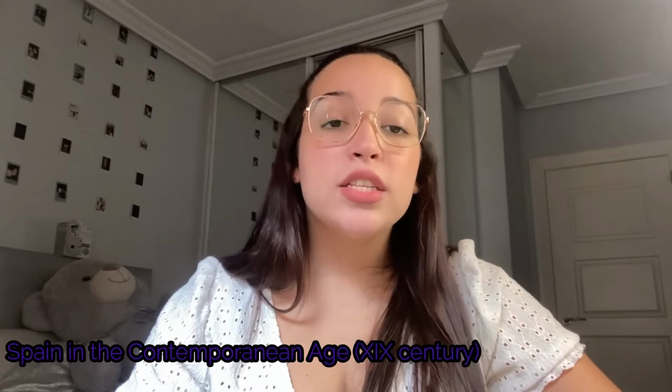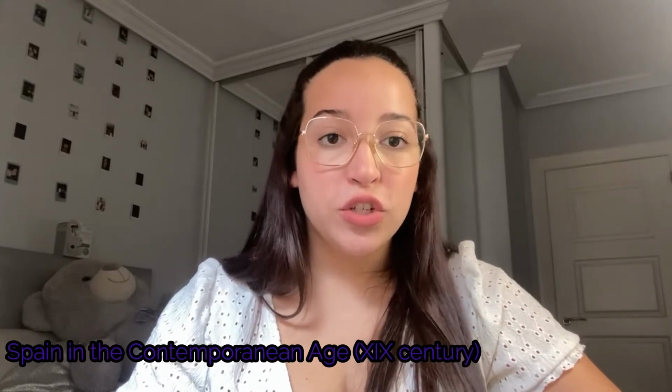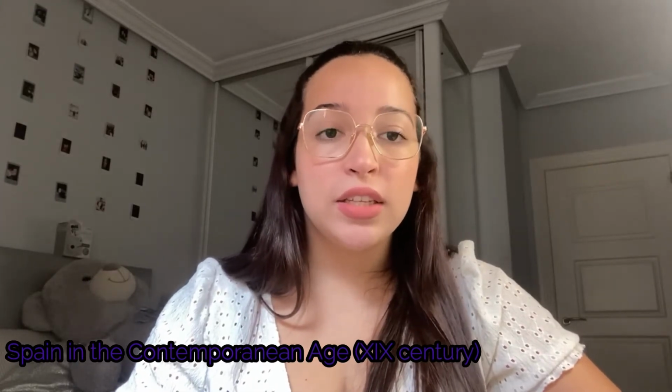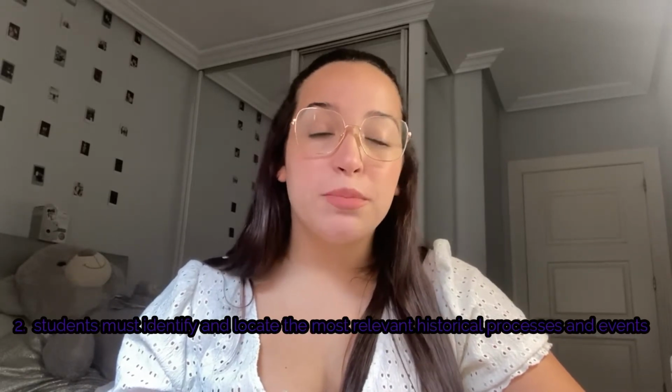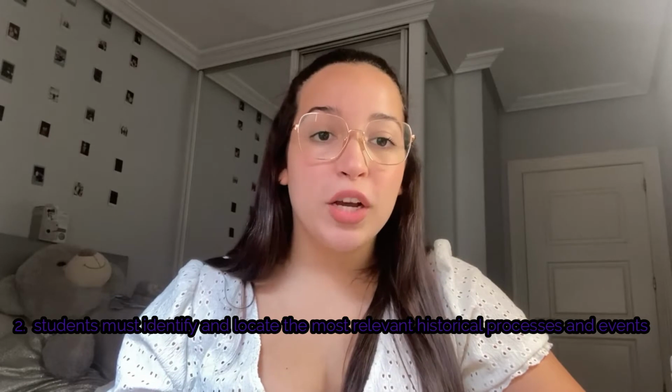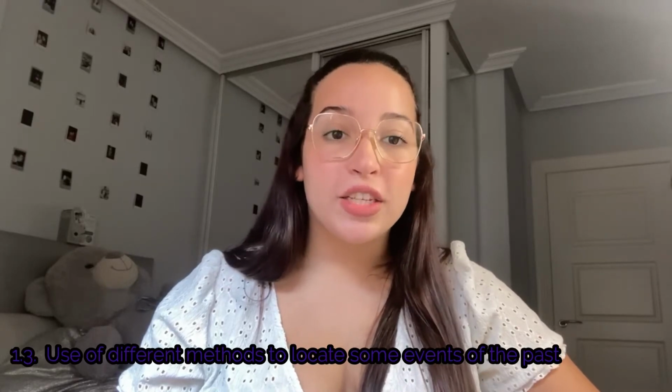About the content, it works with the one that says Spain in the contemporary age, more specifically in the 19th century. About the evaluation criteria, it works with the number 2, that is the one that says that students must identify and locate in time and space the most relevant historical processes and events in the history of Spain. About the standards, it works with the 1.3, that I explained before.